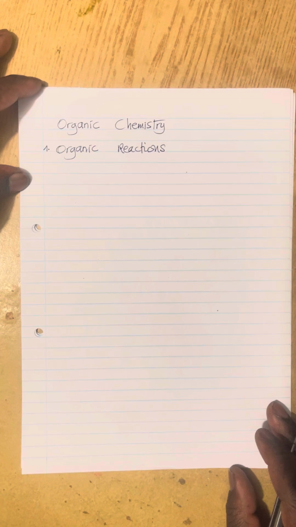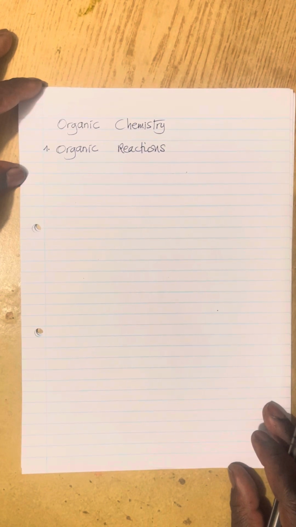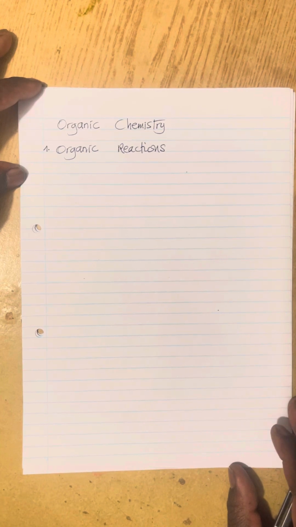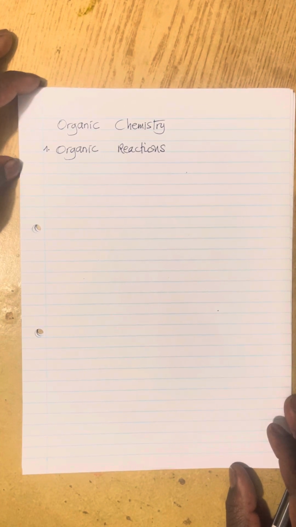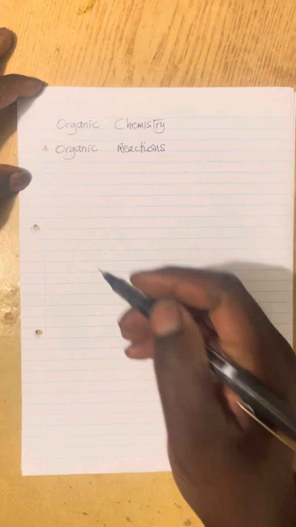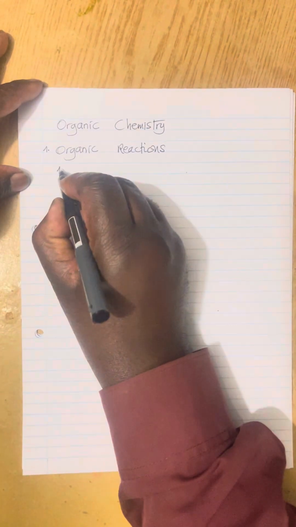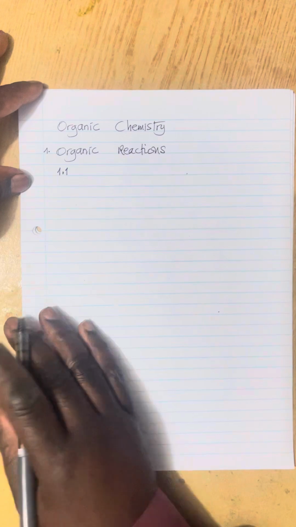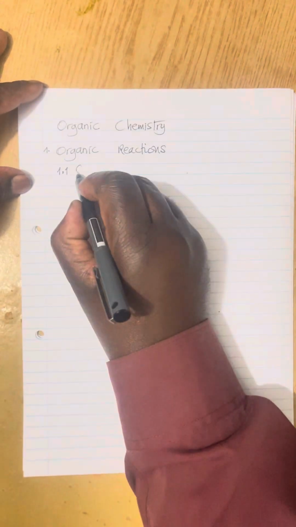Now there are 5 organic reactions that we want to look at, but in this video we're going to look at one of the 5, and then we'll see how we can combine the other types of organic reactions. So here are the 5 organic reactions. The first one, 1.1, we have combustion.